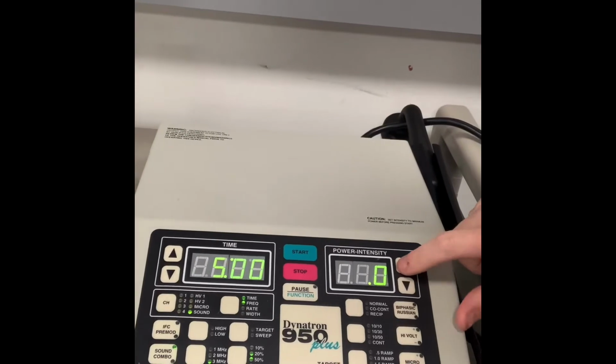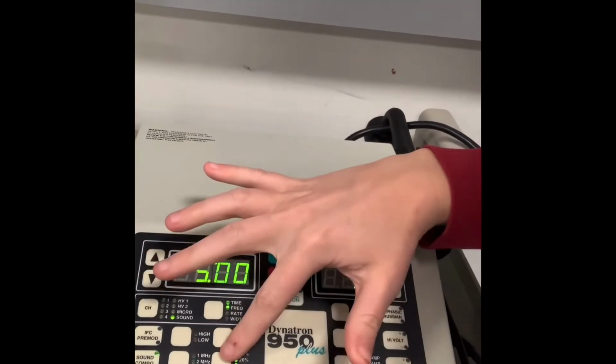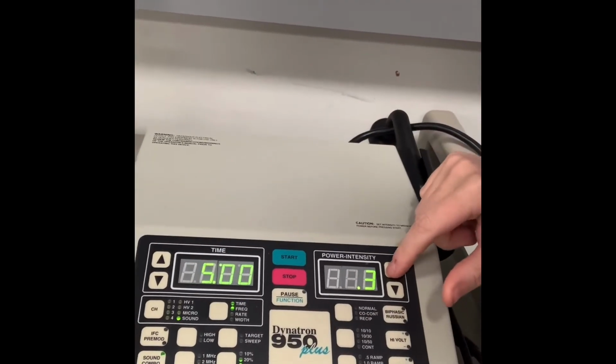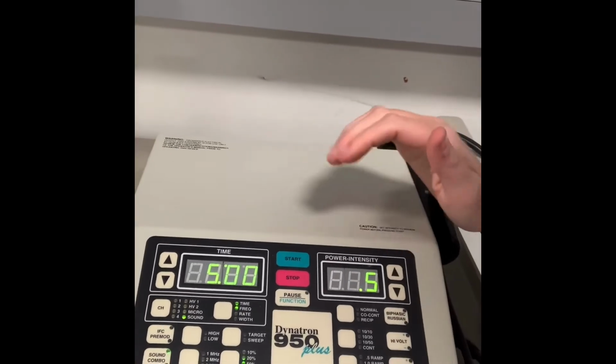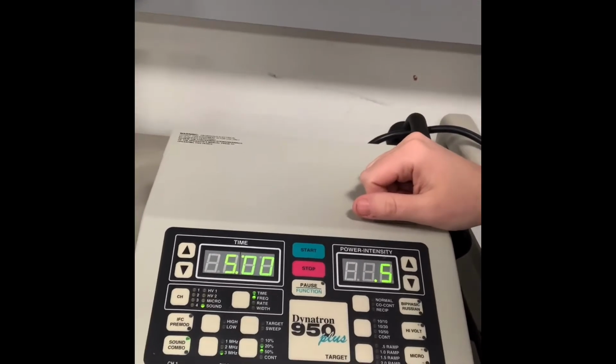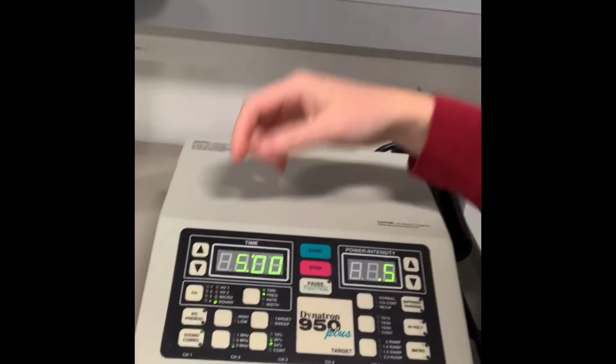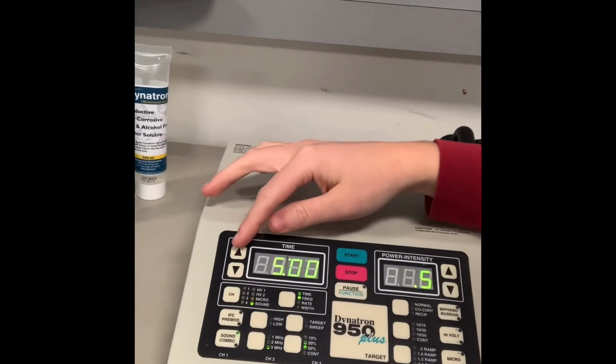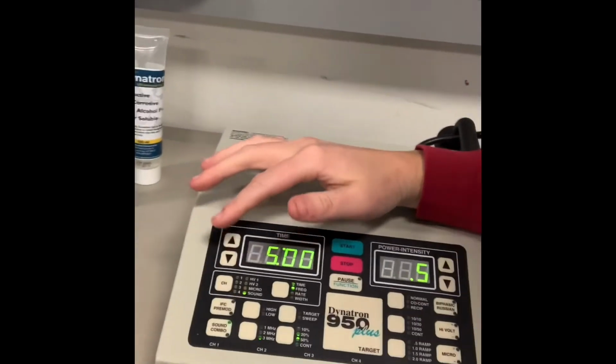And then for our intensity with these settings over here, we would do 0.5 to 1. So I'm going to start at 0.5 since he has never used ultrasound before. And then our time would be about 5 to 10 minutes. So we're going to leave it at 5.